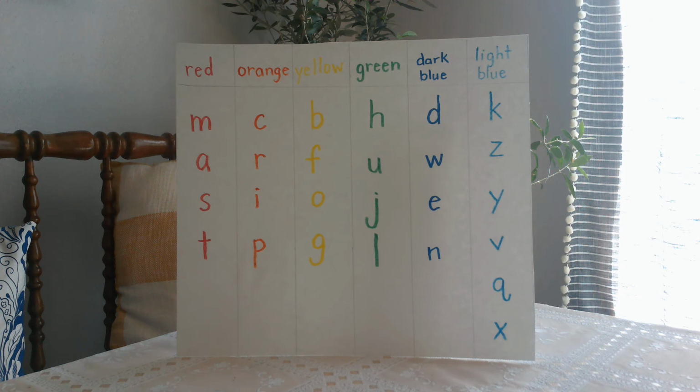And your child will probably either be able to tell you, I haven't worked with my sounds yet if they're very young, or I'm working in the red sound group, or I got done with the red sound group and I moved on to the orange sound group. And they tend to be really proud when they've mastered being able to produce the sound that each of these symbols make.